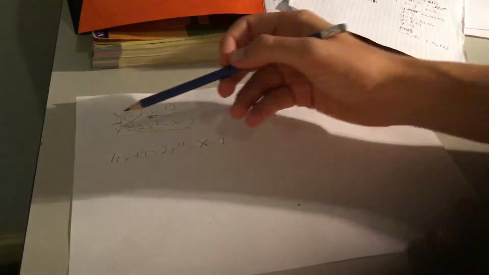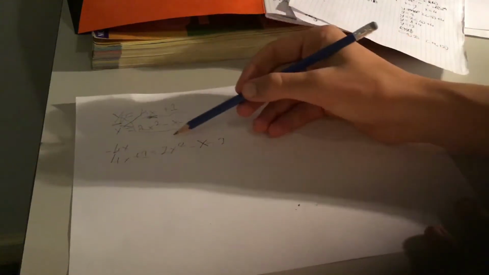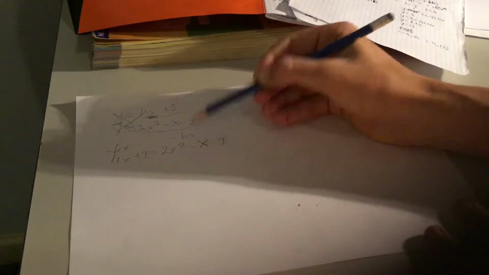Yeah. So this is now a quadratic equation. And with a quadratic equation, what you want to do is make it equal to 0. So how do we do that? We first minus 4x from this side and minus 4x from this side. That will cancel out 4x on this side, and then just add a minus 4x to this side.